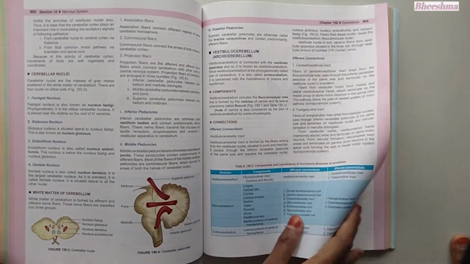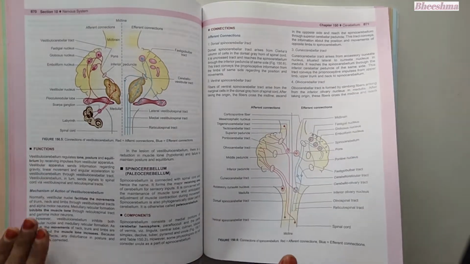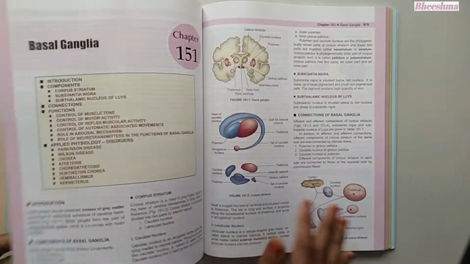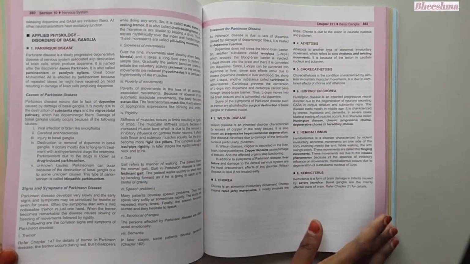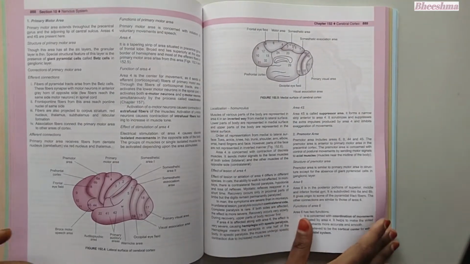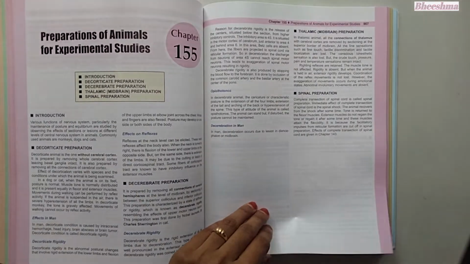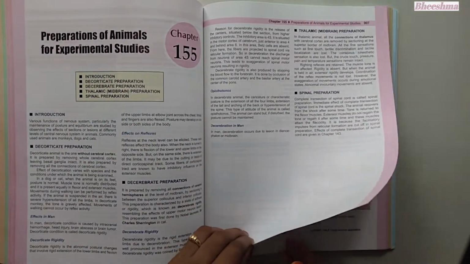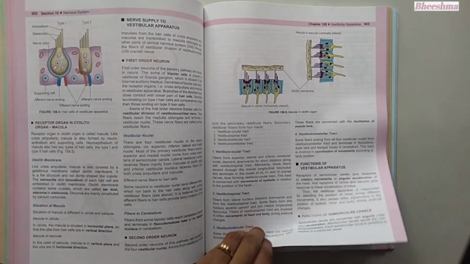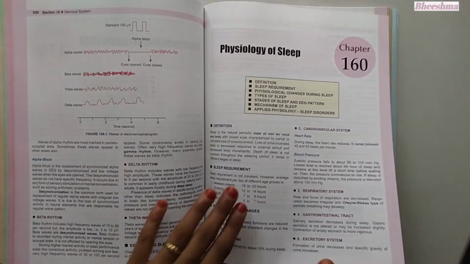Next, the functions of the cerebellum, vestibular cerebellum, and the connections of the spinocerebellum. Then the basal ganglia. Next, the cerebral cortex. Then the preparation of animals for experimental studies. Then the electroencephalogram, and the physiology of sleep.